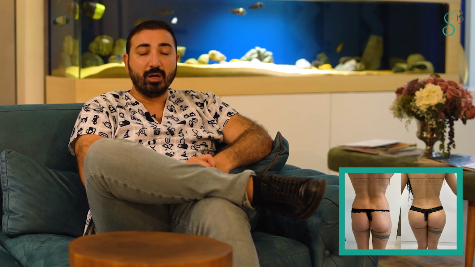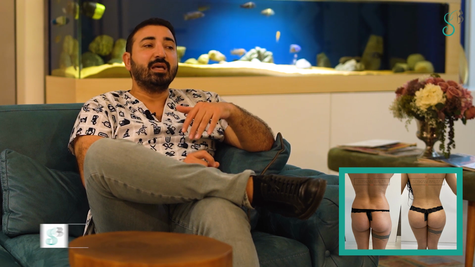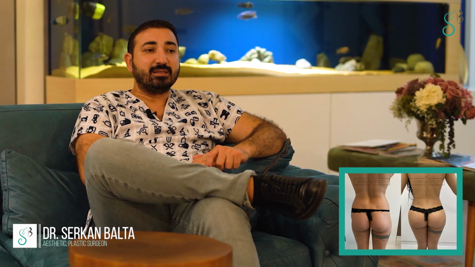For my technique, if the patient has a hip dip and it is so deep and the attachments are so strong, I always start by injecting the hip dips first. I see the expansion capacity of the skin on the hip dips and then I inject the other sides. If the patient has good expansion capacity on the skin, especially on the hip dip area, I try to fill it a little bit more.